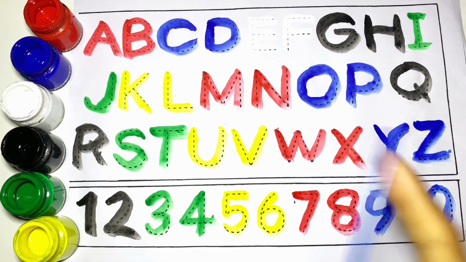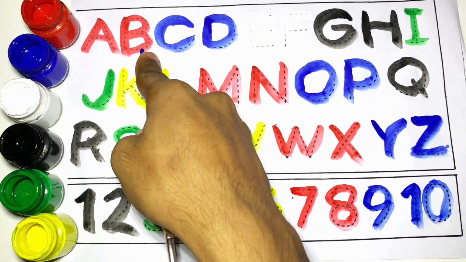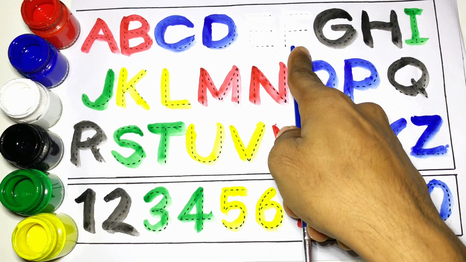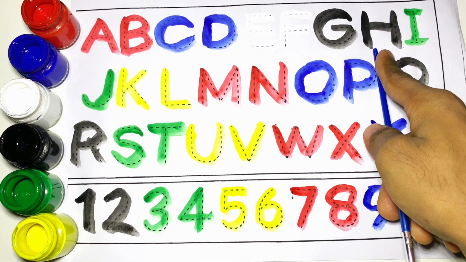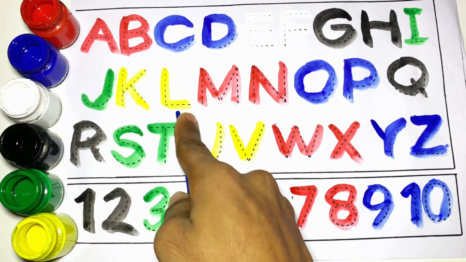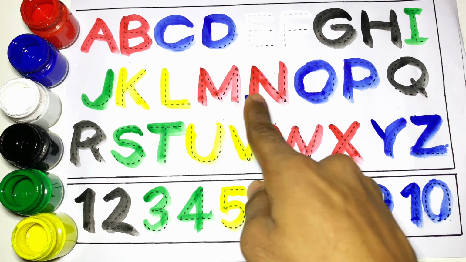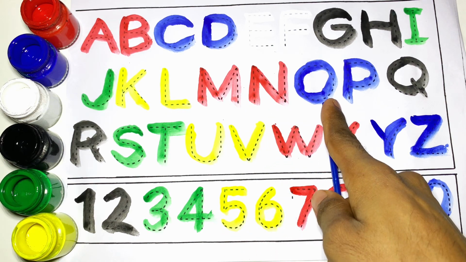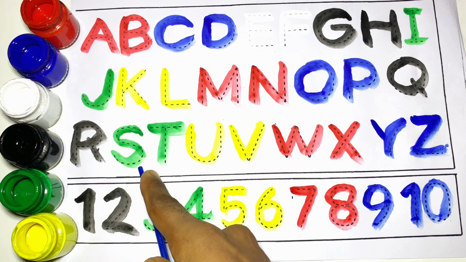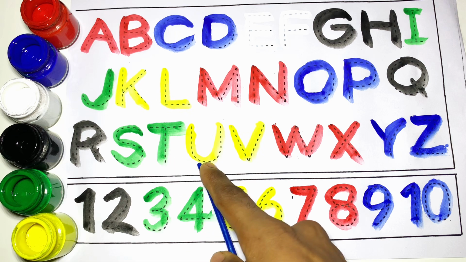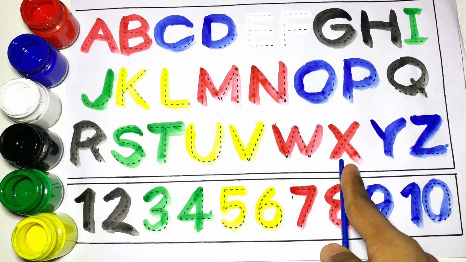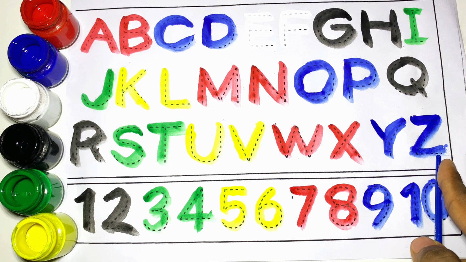Kids, today draw. A for apple, B for ball, C for cat, D for dog, E for elephant, F for fish, G for God, H for hand, I for ice cream, J for jackfruit, K for kite, L for lion, M for moon, N for nest, O for octopus, P for parrot, Q for queen, R for rose, S for sun, T for tiger, U for umbrella, V for vanilla, W for wolf, X for X-ray, Y for yak, and Z for zebra.